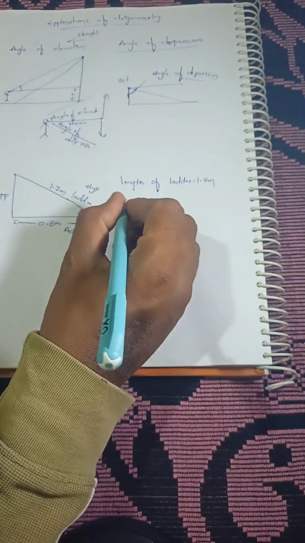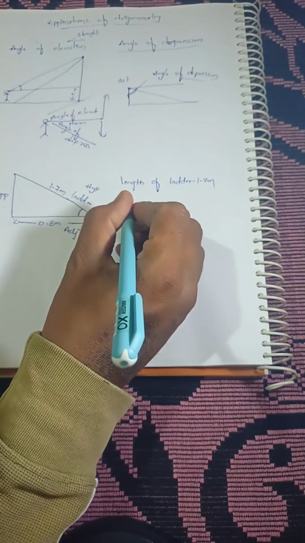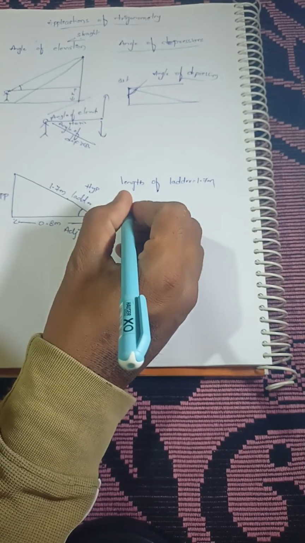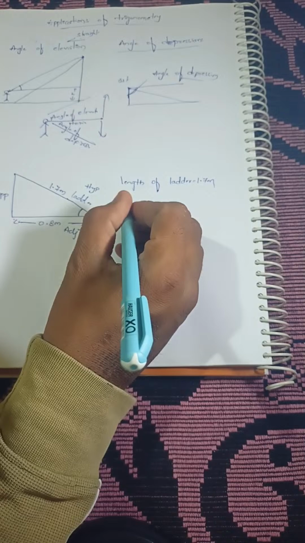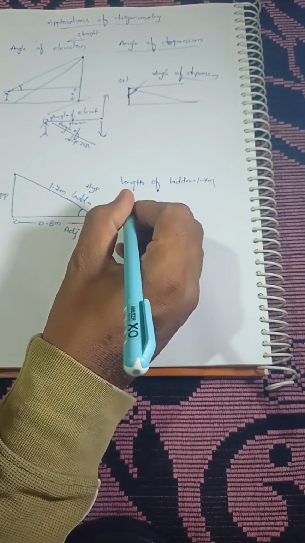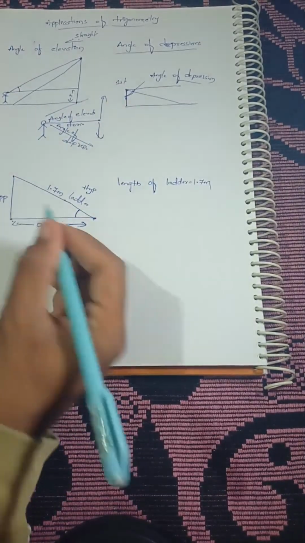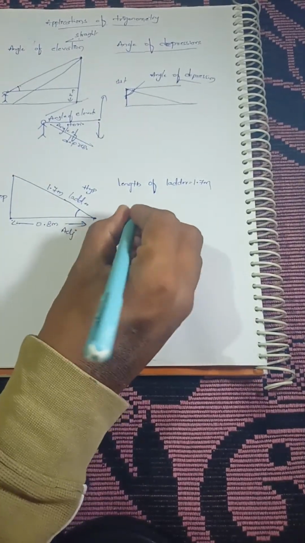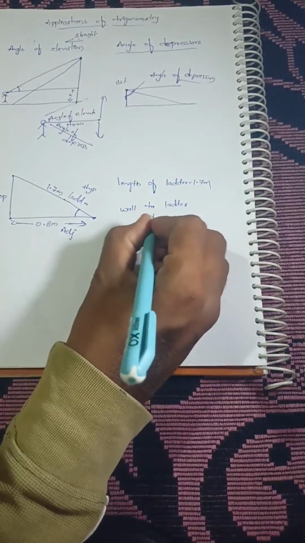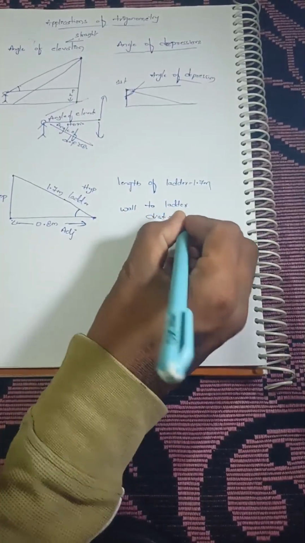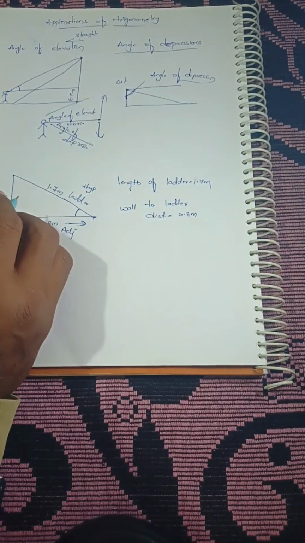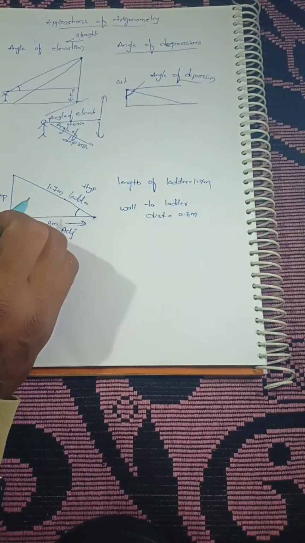And the distance from the wall to the ladder, how much is it given? It is 0.8 meters. So we have to find the angle which is made by the ladder.